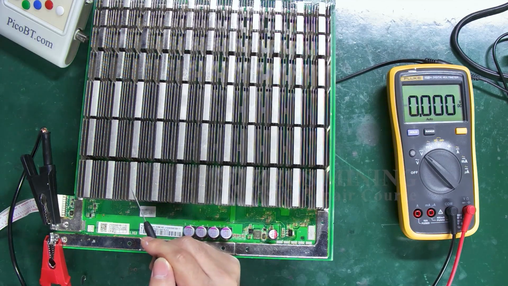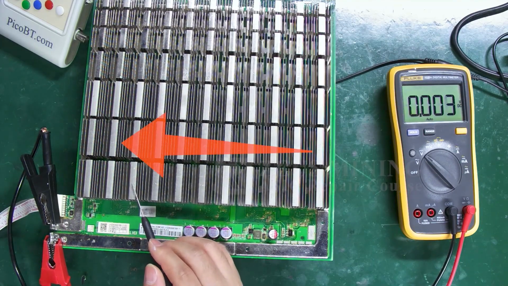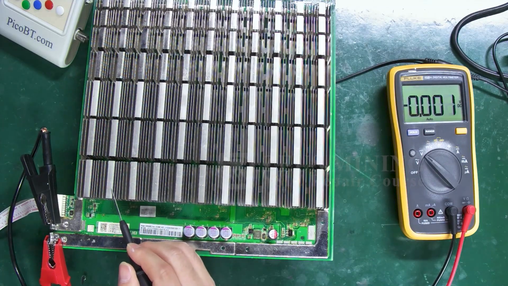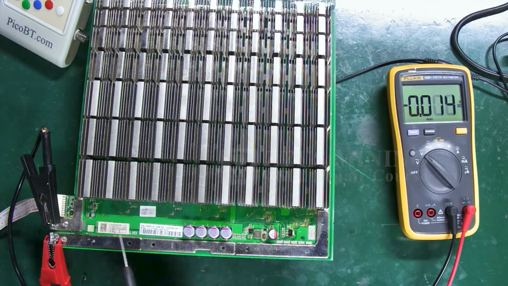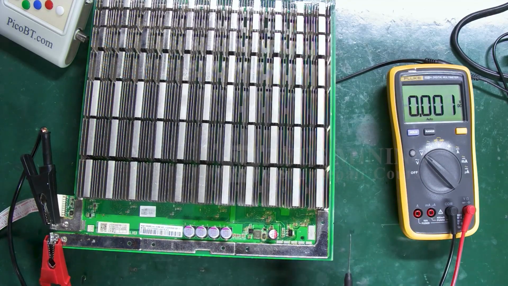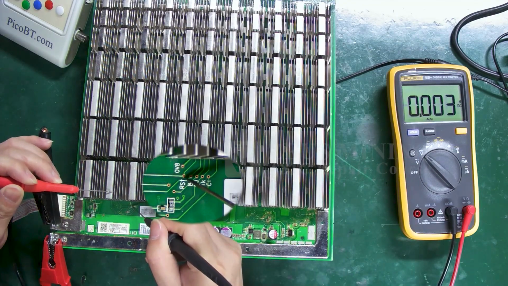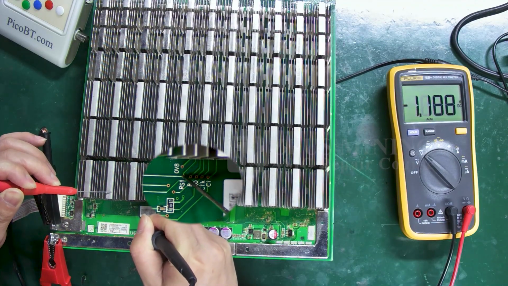Step 2. Identify the negative pole of the chip based on the transmission direction of the domain voltage. The domain voltage transmits in this direction, so its negative pole is on this heatsink. The negative pole of the other chip is on this one. The normal voltage of the RST signal is around 1.2 volts.